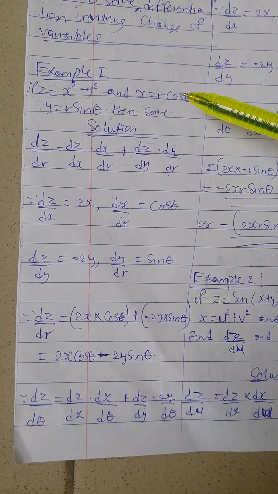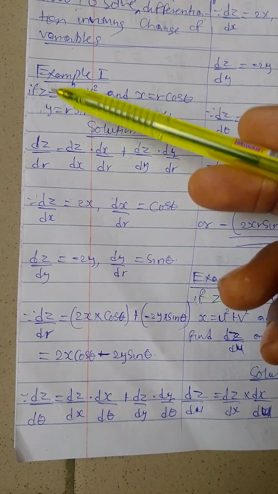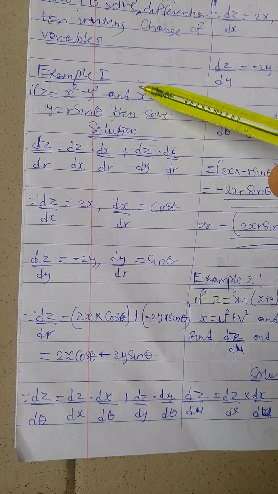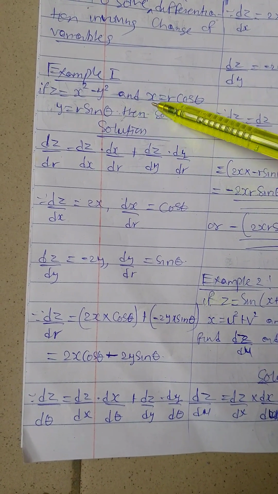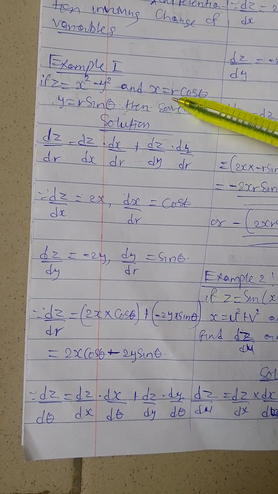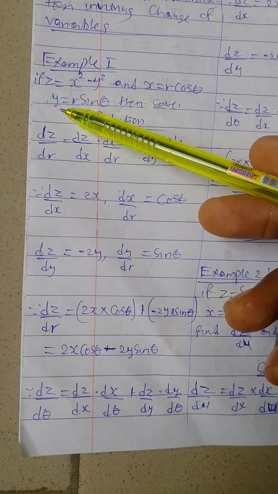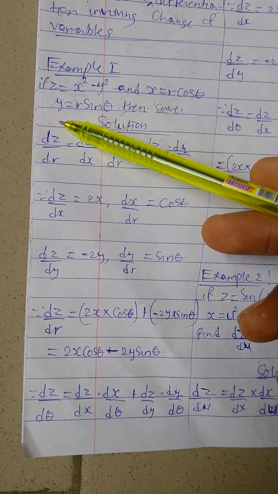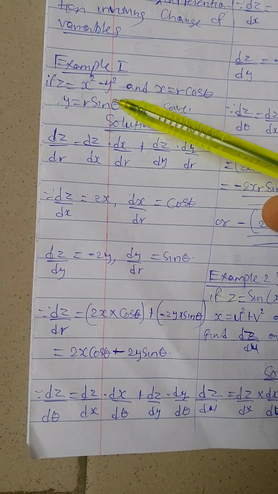Z here is the first head variable, x is the second head variable, and y is the third head variable. So in the second head variable, the variable you can see first is r, followed by theta. Also in the third head variable, which is y, the first variable you can see is r, then followed by theta.